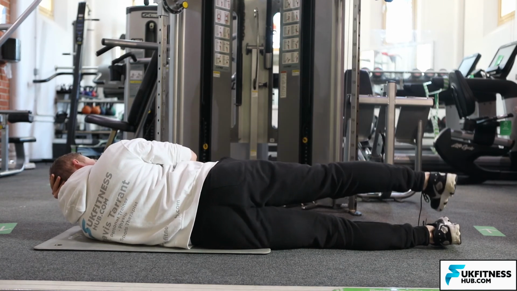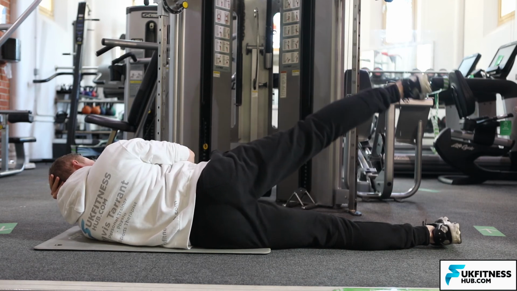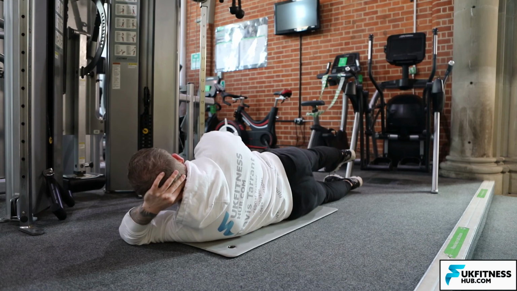You can make most of the exercises we've covered harder by adding ankle weights or resistance bands should you feel the need to. Try to work up to 3 sets of 20 repetitions on both sides.